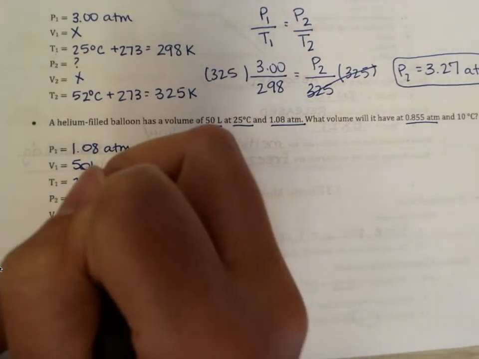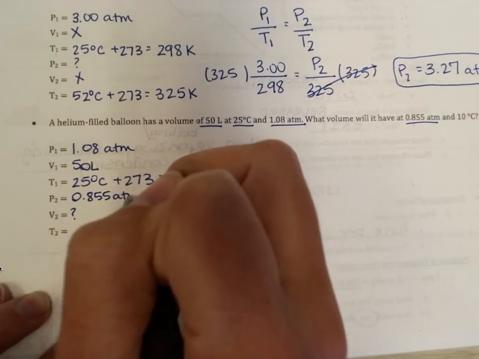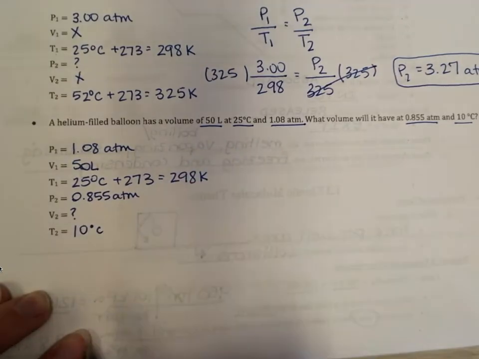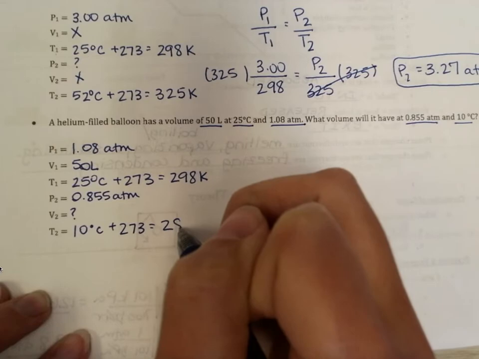At 0.855 atmospheres and 10 degrees Celsius. So remember, for every degree C, add 273. That's 283 Kelvin.